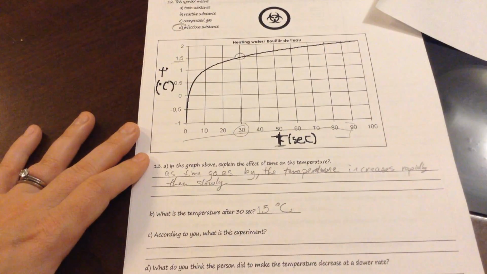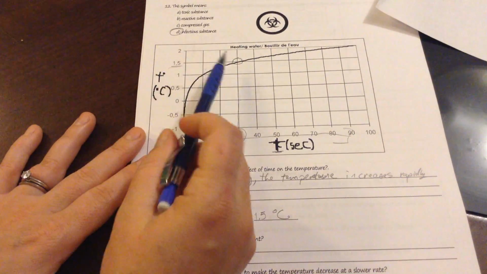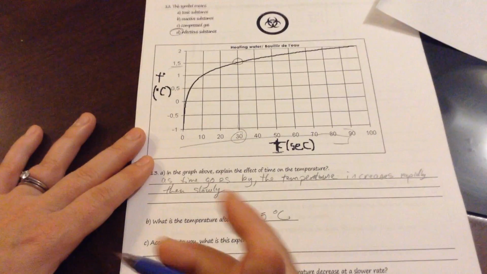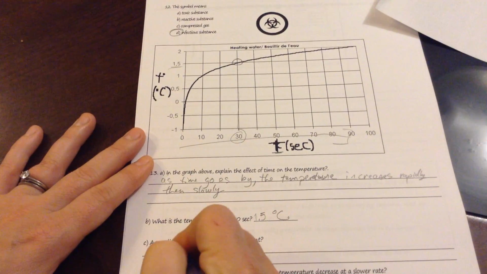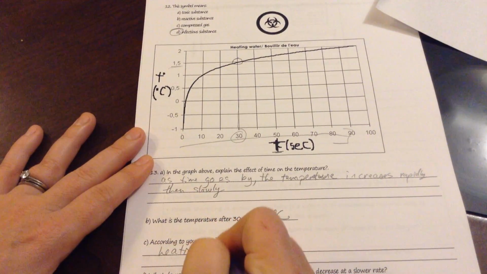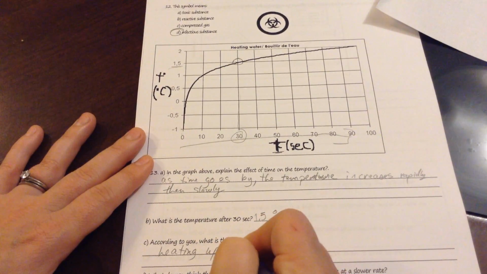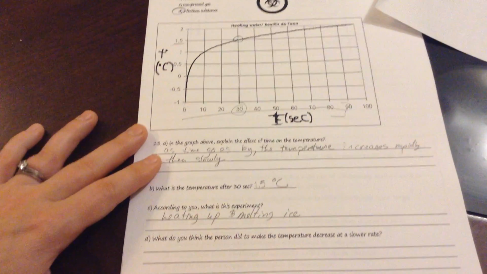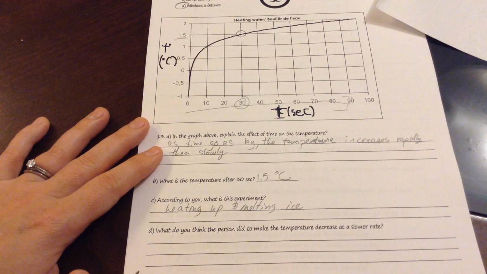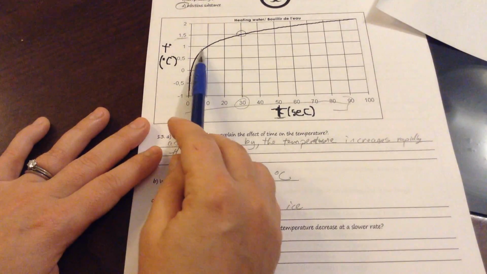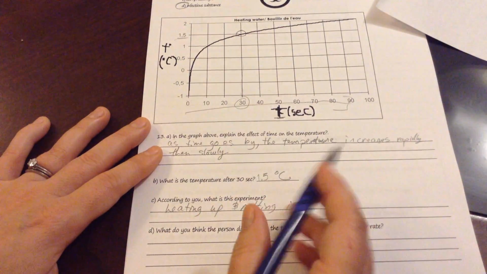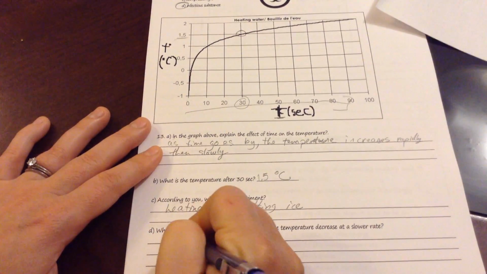Okay. According to you, what is the experiment? Well, they're saying heating water, but we're in the negative, so we're probably melting ice here. Heating up and melting ice. Okay, what do you think the person did to make the temperature decrease at a slower rate? So it went really high and then it started decreasing. I would probably say that they reduced the heat.